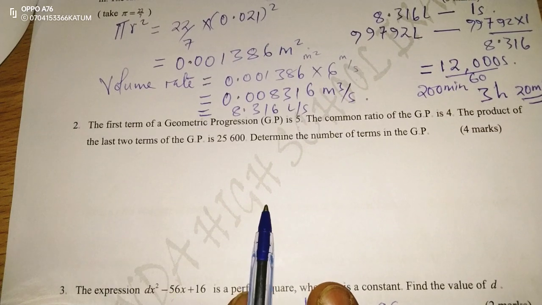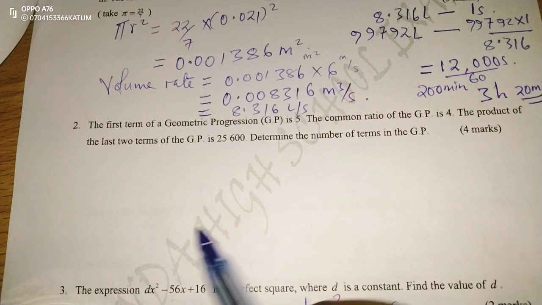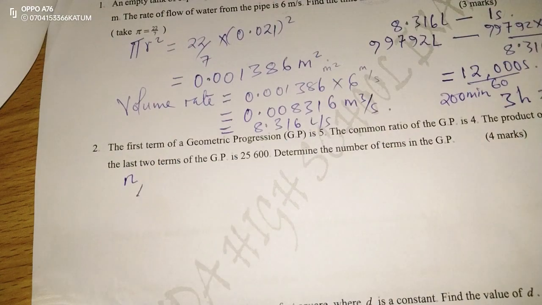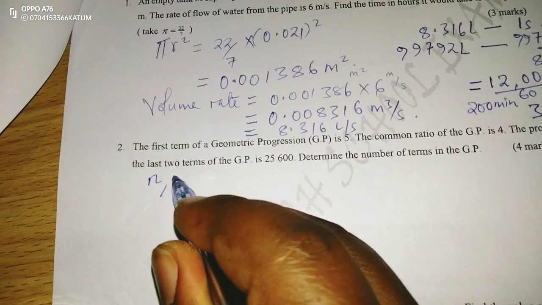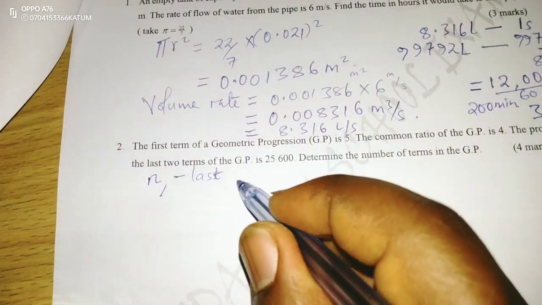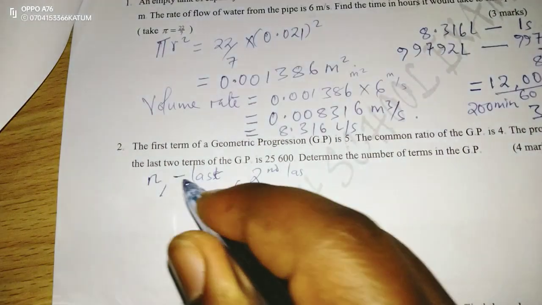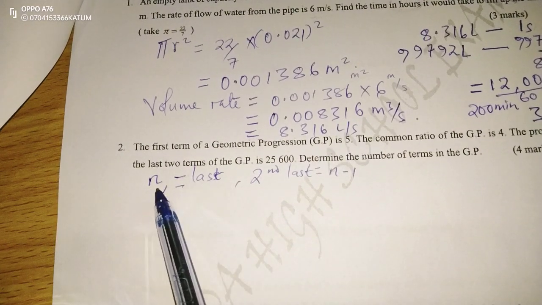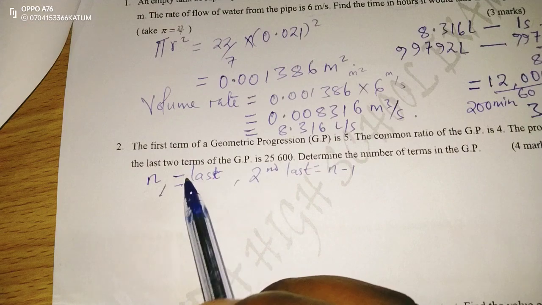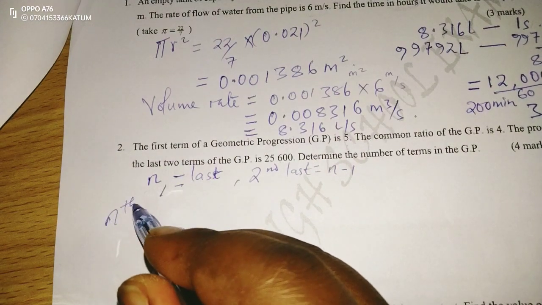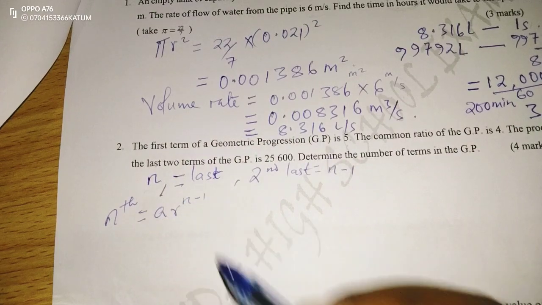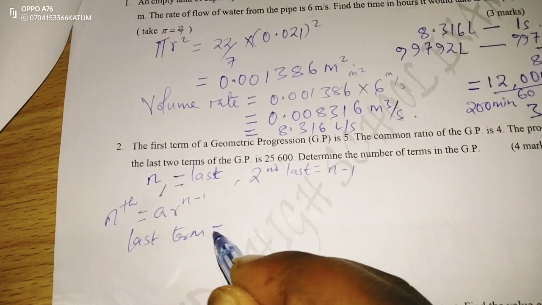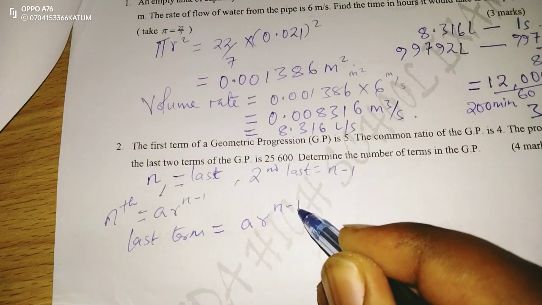Therefore, we got a GP which has a certain number of terms which is not known. So if we let the number of terms to be n, then there is a number just before the last one, because this will be the last number. So we can say that the second last then will be n minus 1, because it is the number in the position just before the last one. Then we can say, because the nth term has a general formula, a r raised to n minus 1, the last term is going to have the formula a r raised to n minus 1.